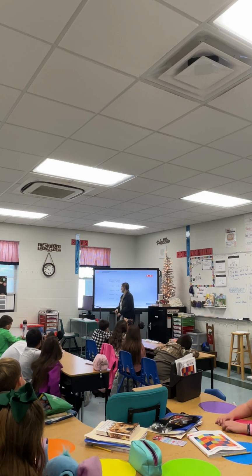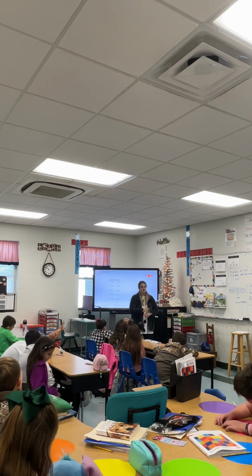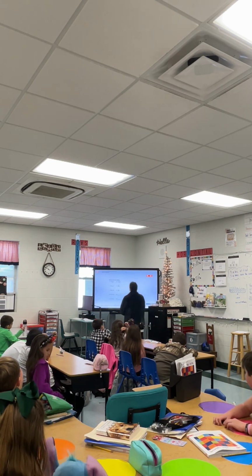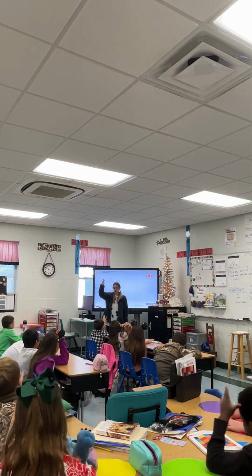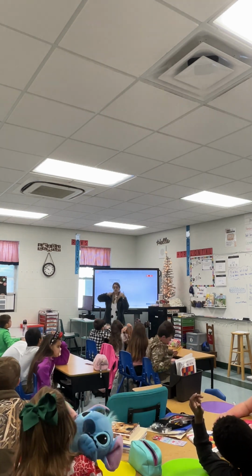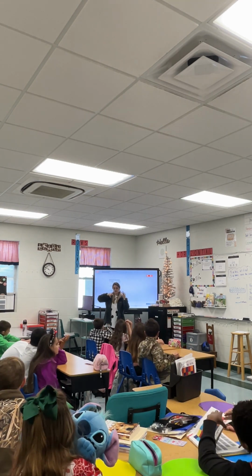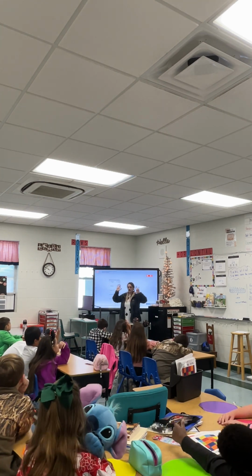Look at this one. 54 divided by H equals 6. How can I figure out what my H is? Count by 6. Skip count by 6. Let's do it. 6, 12, 18, 24, 30, 36, 42, 48, 54. Right? So 54 divided by what equals 6? 9.